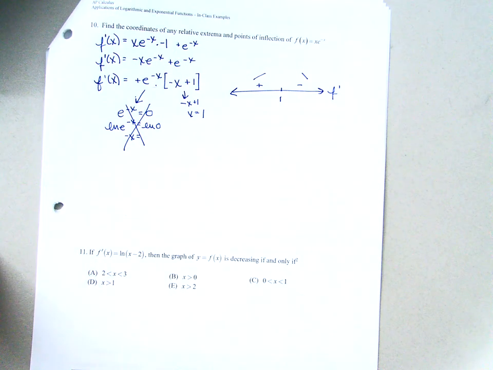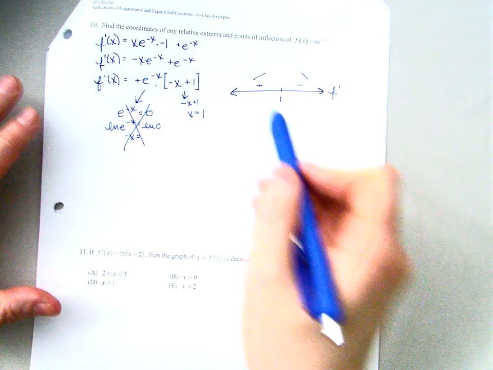Page 5, number 10, in the notes, we got our derivative last time, e to the negative x times negative x plus 1. We made the number line. We talked about how the e to the negative x is always positive. Hopefully this sounds a little familiar from Friday. So all that matters when we're dealing with the sign is the negative x plus 1. Plug in there. We've got our regions.